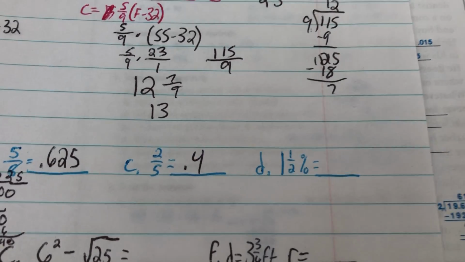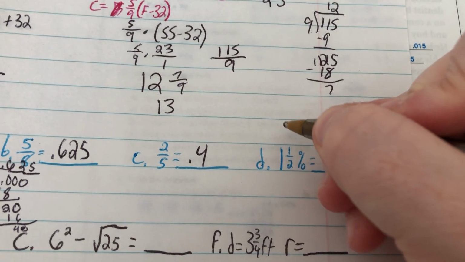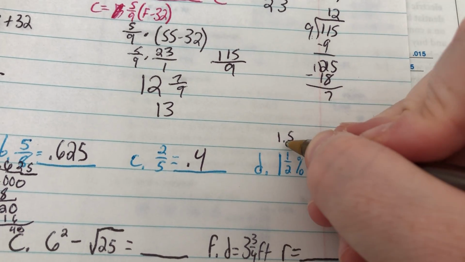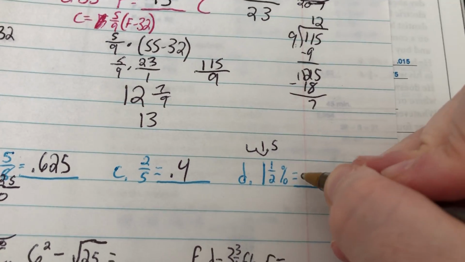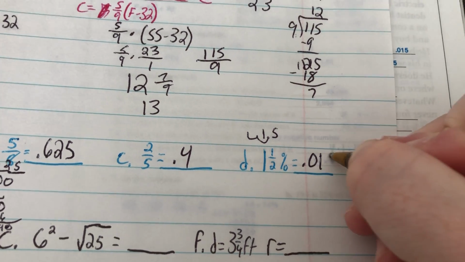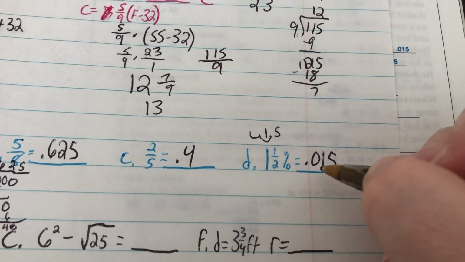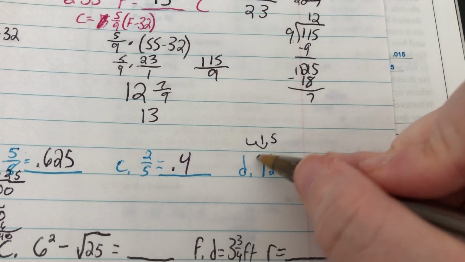D, 1 1/2%. Well, 1 1/2, just as a number, is 1.5. Then we have to move our decimal point over 2. So 1, 2, so it'll be 0.015. A lot of us forget to move our decimal and just write 1.5 as the decimal. You still have to move that because it's a percent.